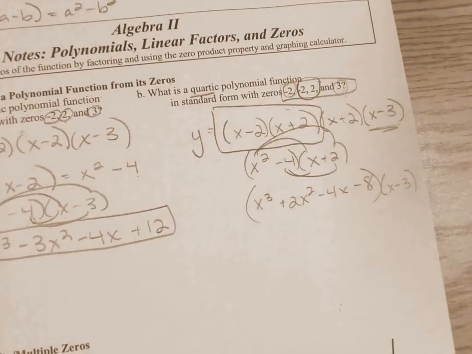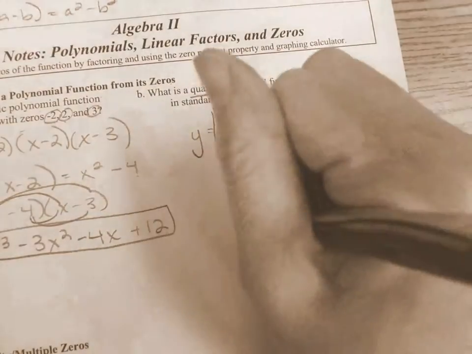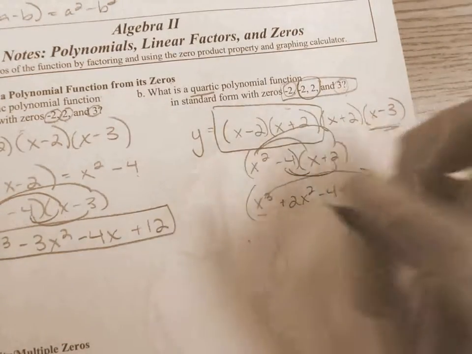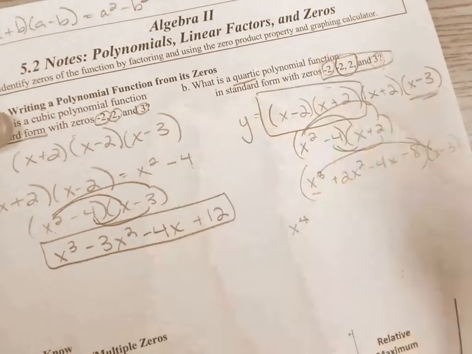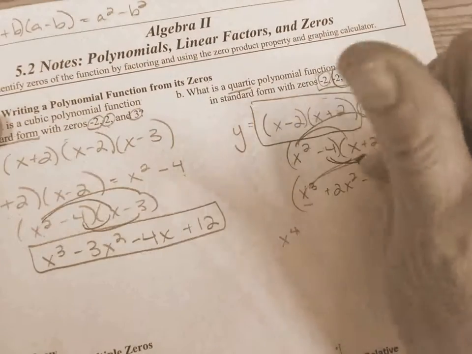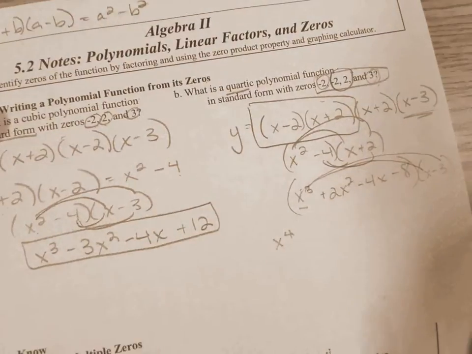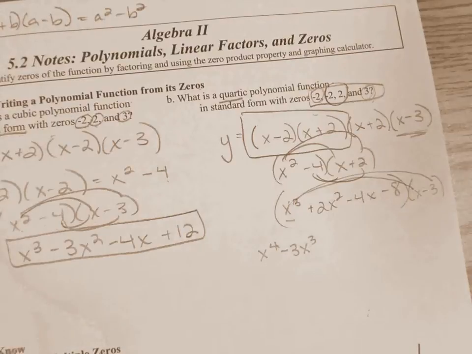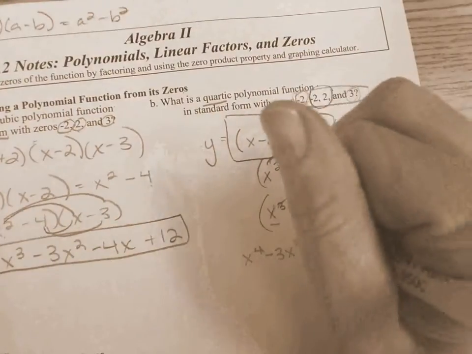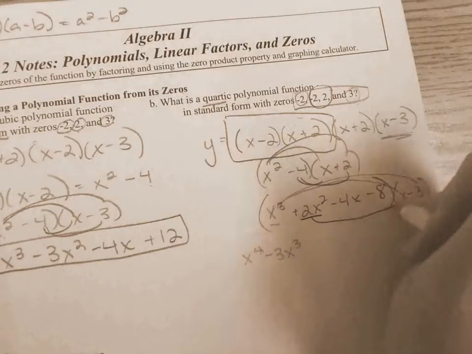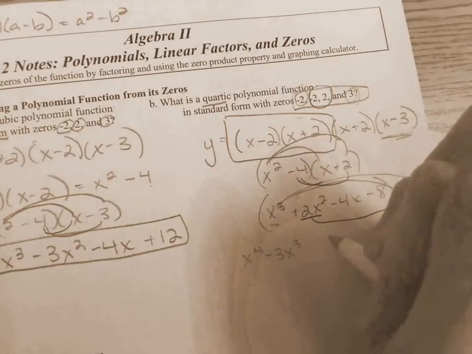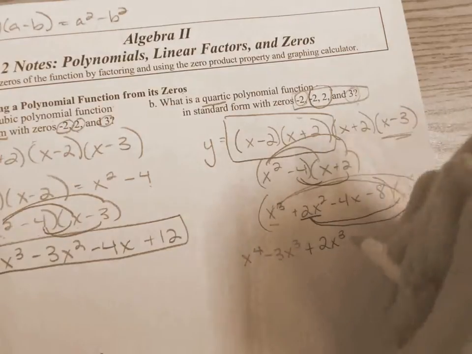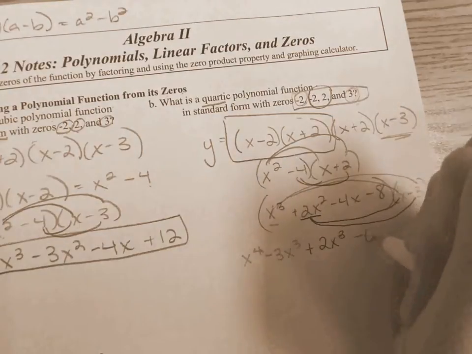I'm going to try and use some different colors here. The x cubed is my first term, and I'm going to multiply that by my x. So we'll get x to the fourth. And then my x cubed times my minus 3 is going to be a minus 3x cubed. And then come inside and do my 2x squared. Multiply that by both terms here. So I'm going to get a plus 2x cubed. And then I'm going to get 2 times negative 3 is minus 6.